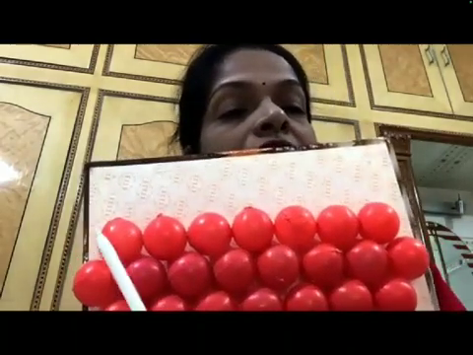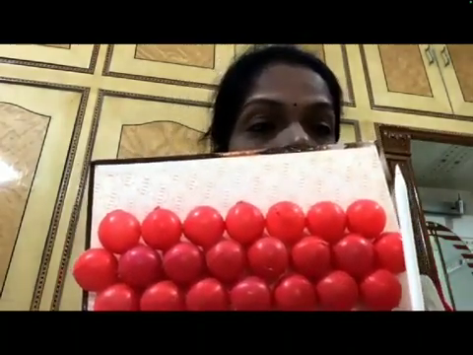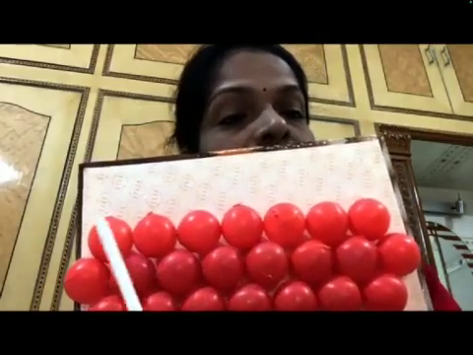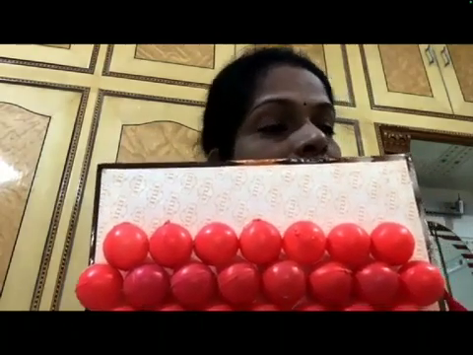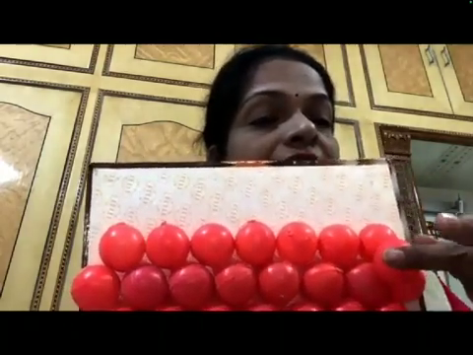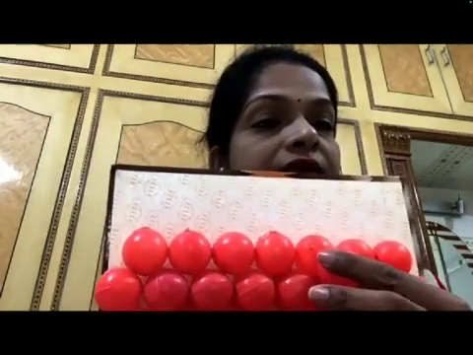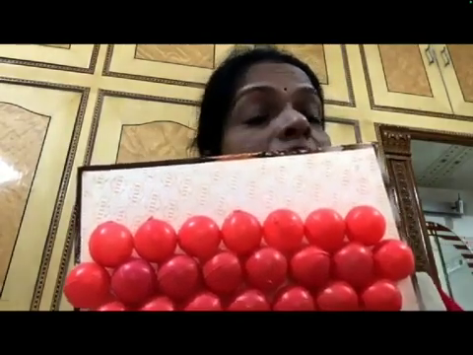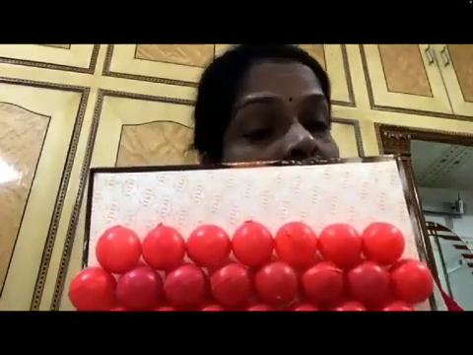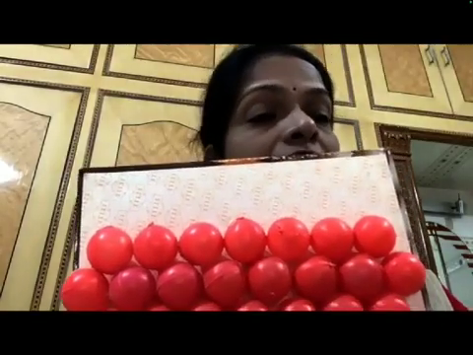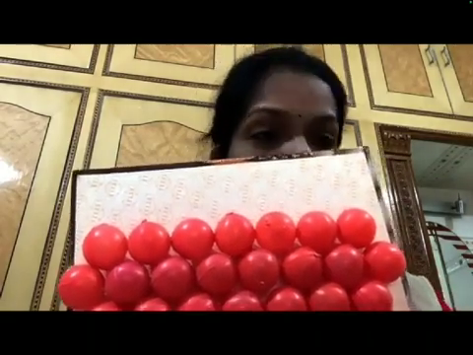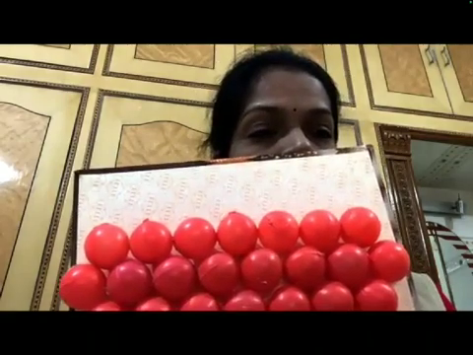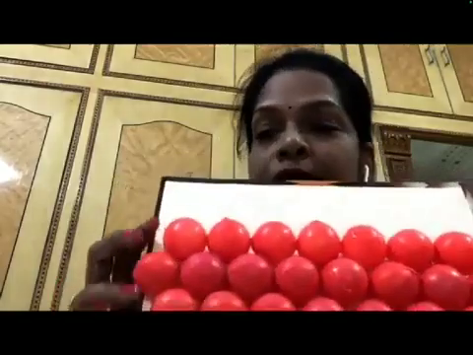This first layer, this arrangement, is called A layer. When I keep the balls of the second layer like this, like this, like this, these balls are not in alignment with the A layer. It's a different alignment. So that different alignment, that layer, is called B layer. To show that different alignment, I'll show the second layer alignment also.